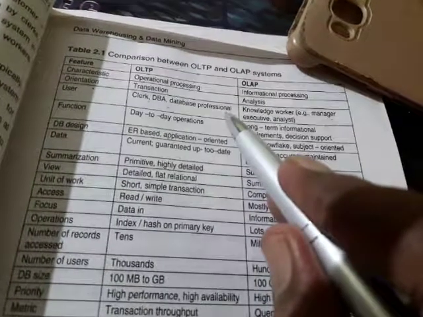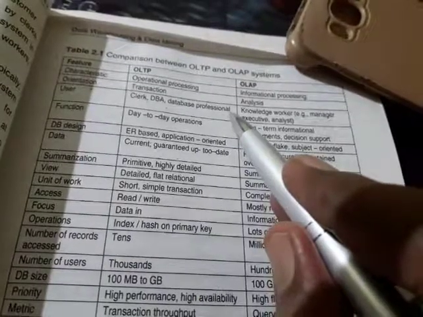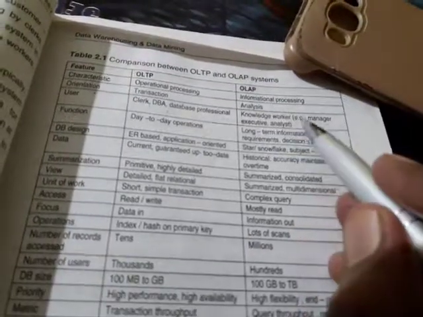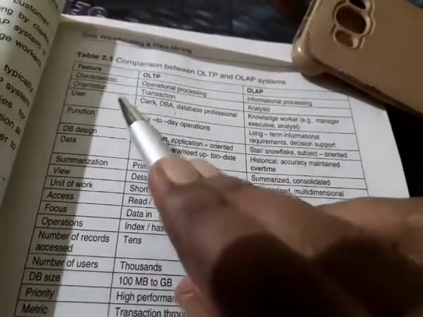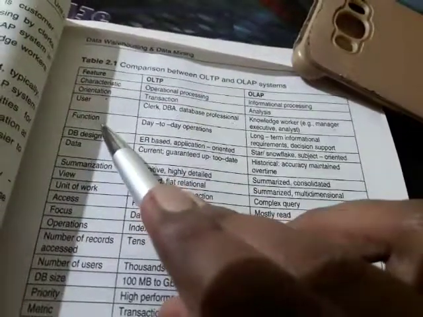Suppose I say that I want to go for creating a new account. Here we have to take the help of the manager. So this is the level of the user. Function: what is the function here?